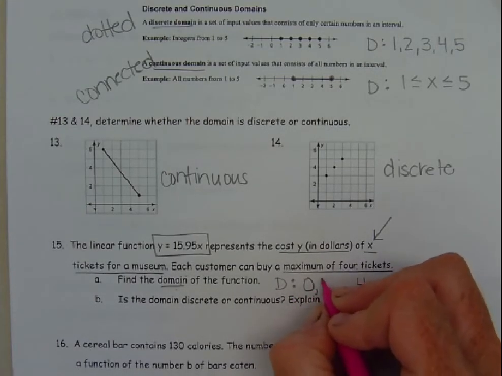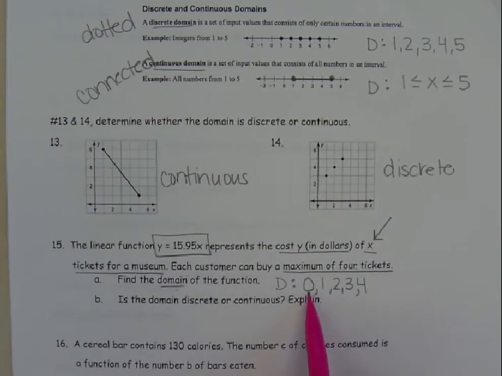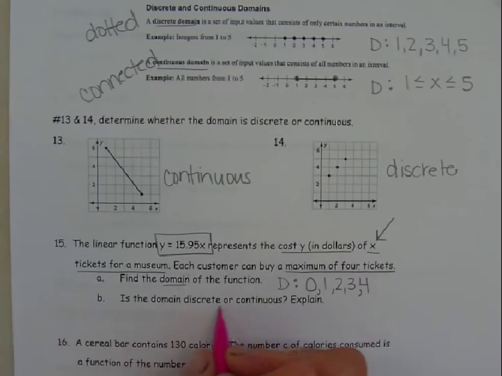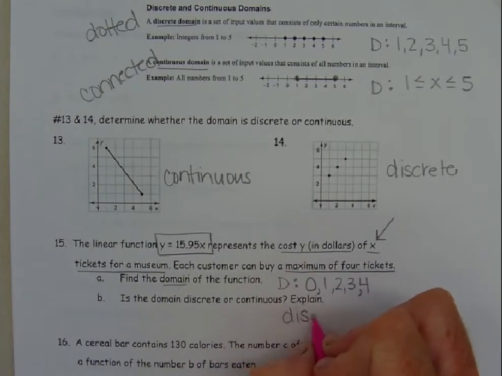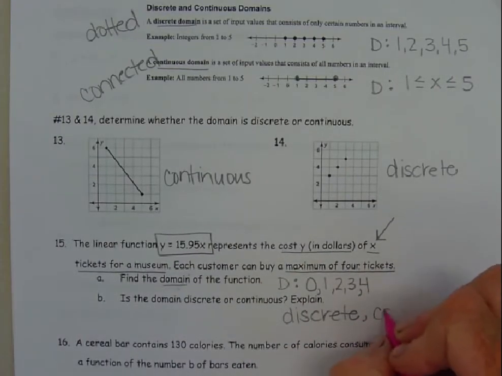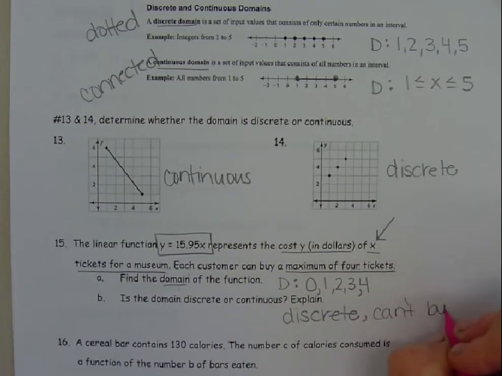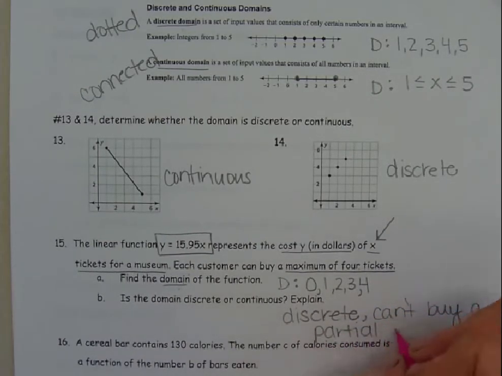I could buy 1 ticket, 2, 3, 4, or I could not buy any at all. Once I figure that out, I can then say that the domain is either discrete or continuous. Because it is a list, this domain will be discrete, and the reason is because you can't buy a partial ticket. You either buy a ticket or you don't.